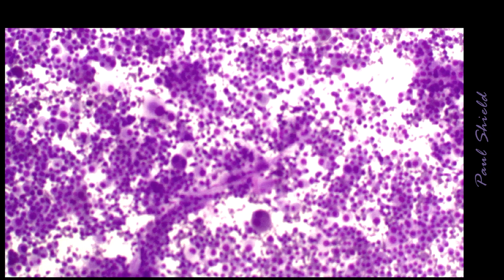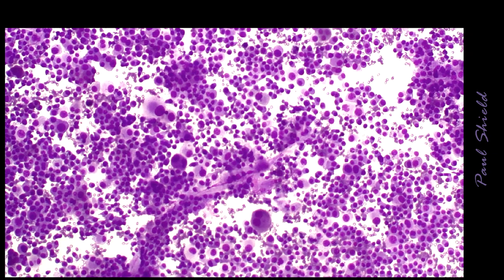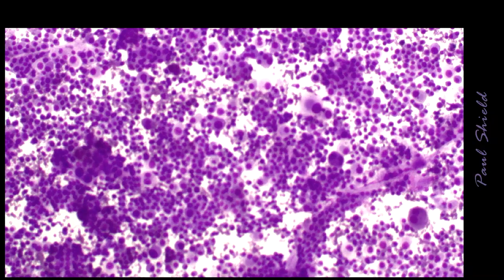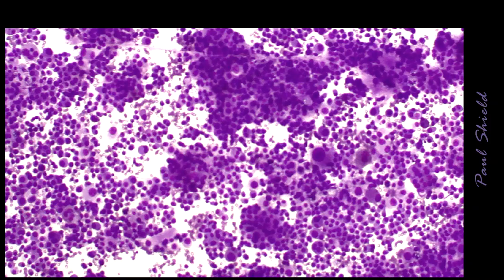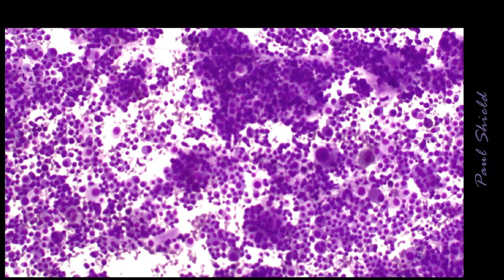That's partly because it's not that common, and secondly, it can sometimes arise with no known primary site, and thirdly, it can often really quite closely mimic reactive mesothelial cells. This is low power on the edge. You can see this is a supercellular specimen, but it's predominantly dispersed, maybe some sort of loose groups there.